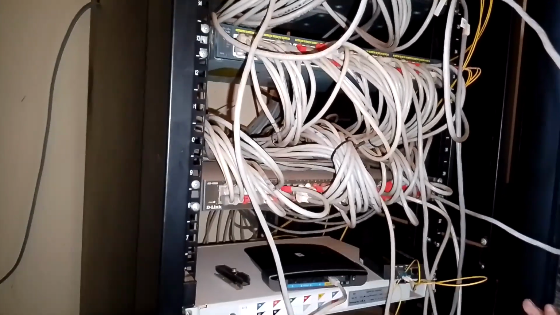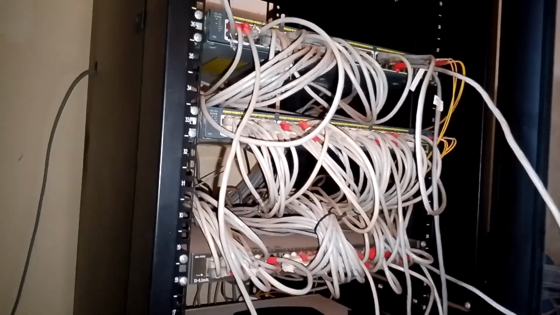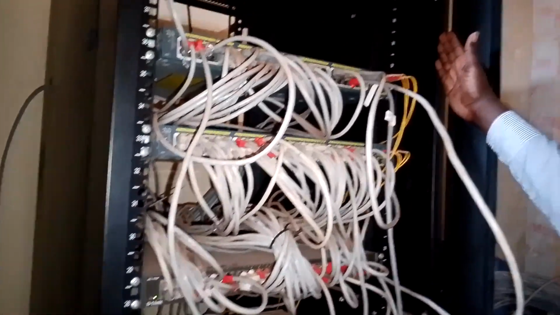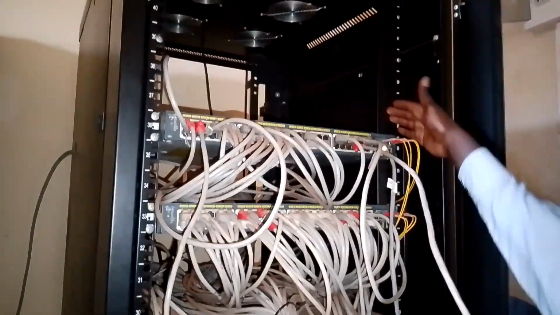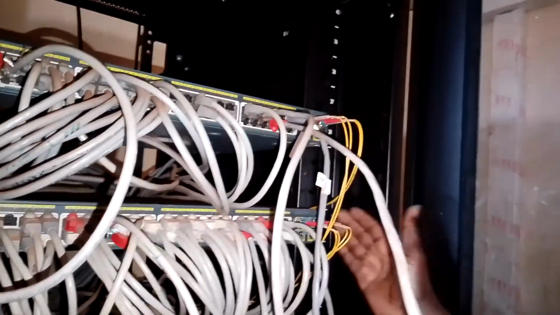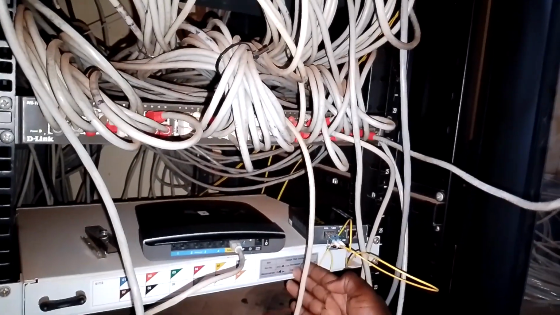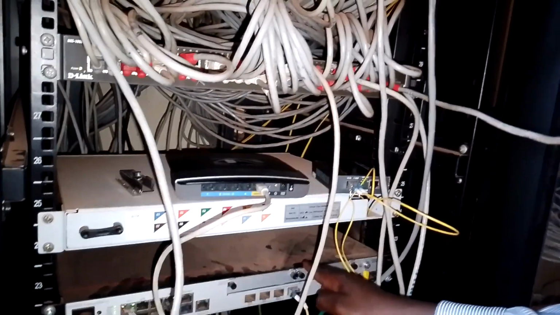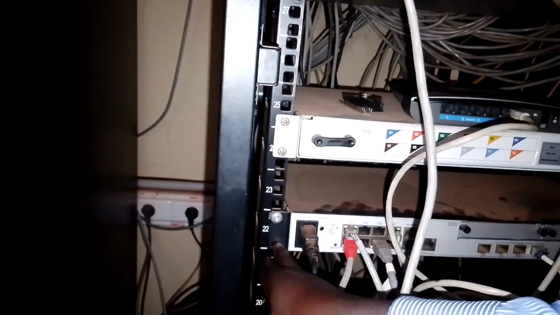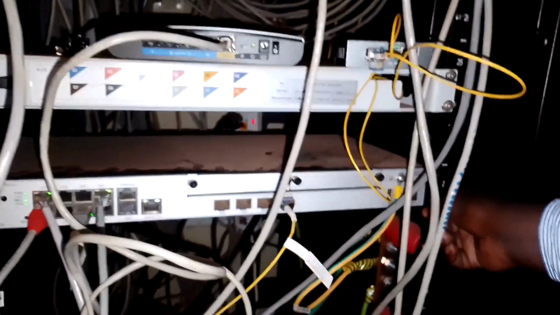After connecting your computers, you will get the internet. And this is the rack where you can fix your network devices like switches, this optical fiber distribution, and your router. You have to use screwdrivers to screw these in.